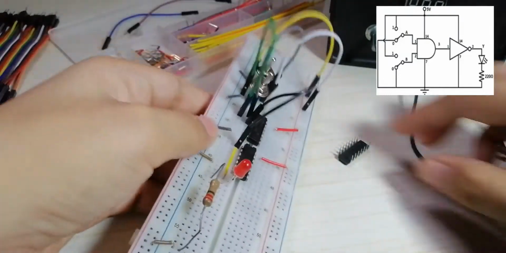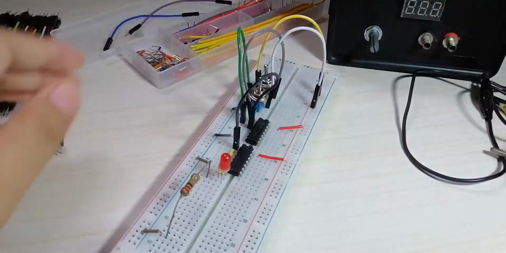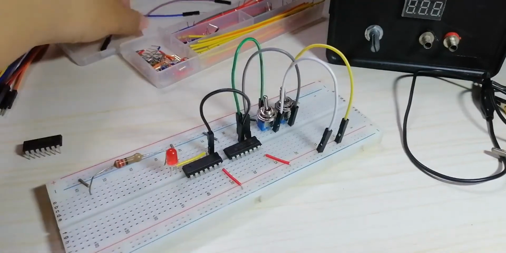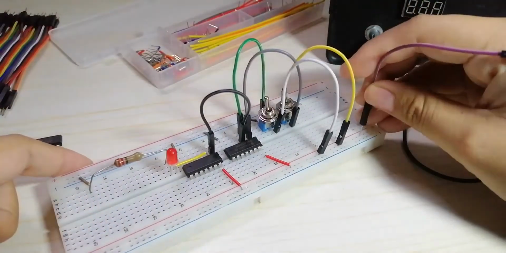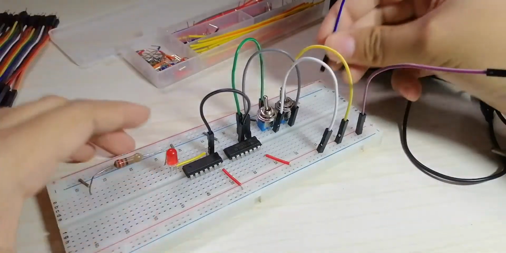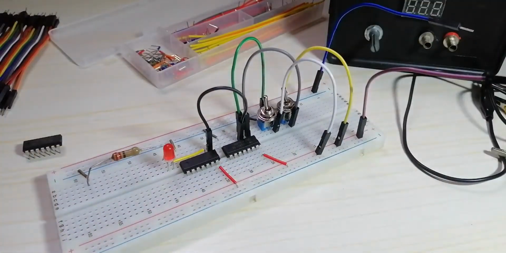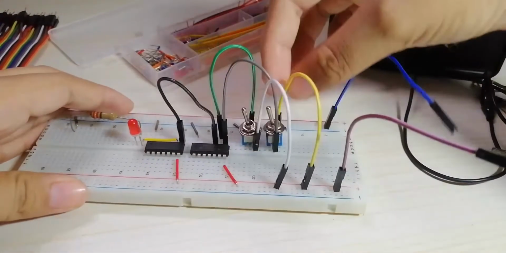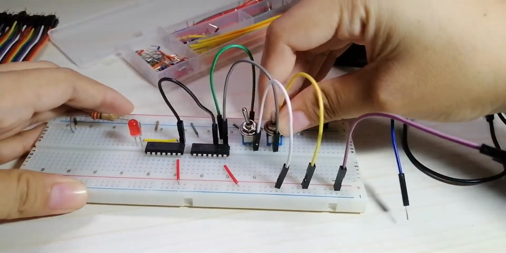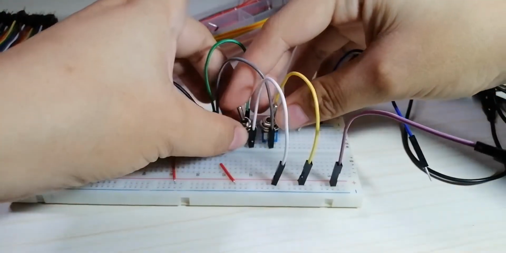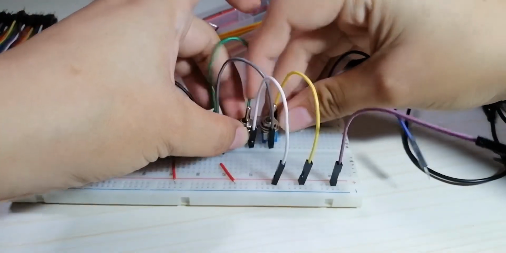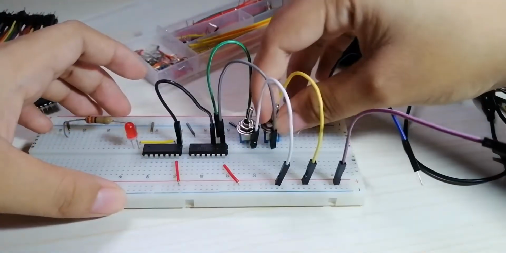So let's connect this again to our power supply. Then let's first turn the switch to logic 0.